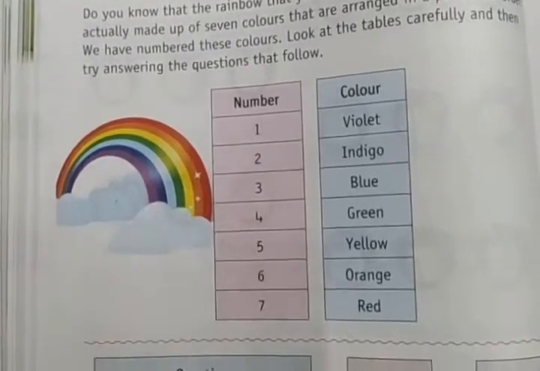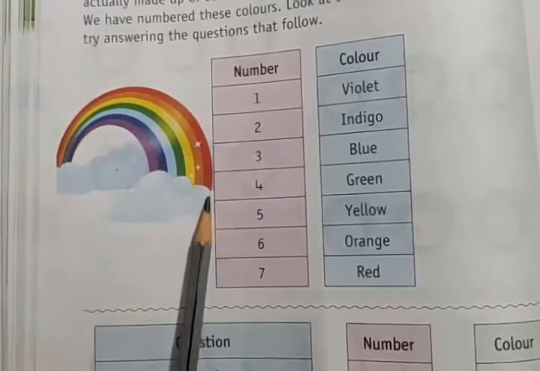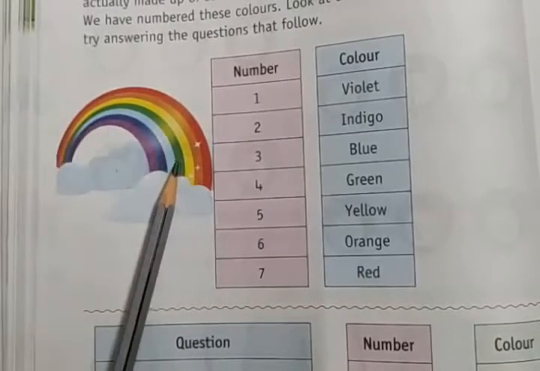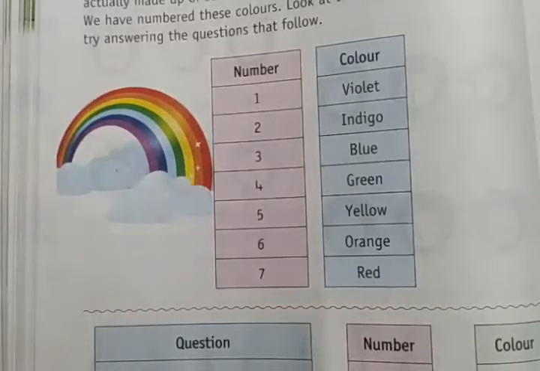We have numbered these colors. Look at the tables carefully and then try to answer the following questions. So this is called a rainbow. In this rainbow, we have 7 colors. 1, 2, 3, 4, 5, 6, 7. There are 7 colors in this rainbow.